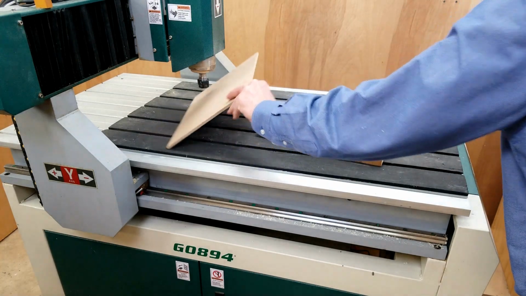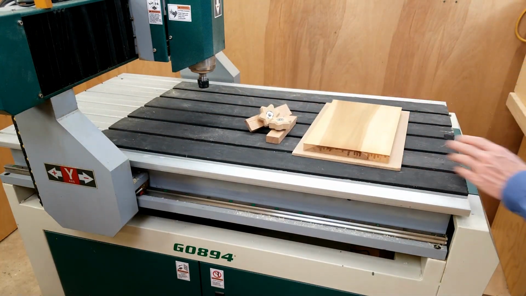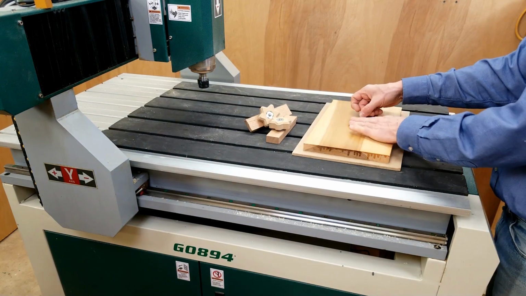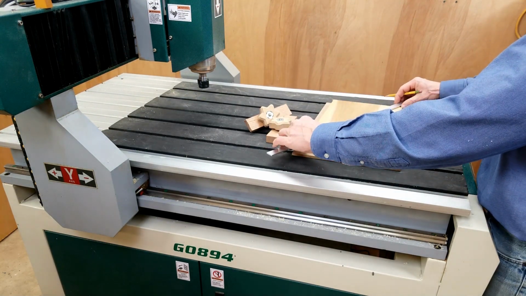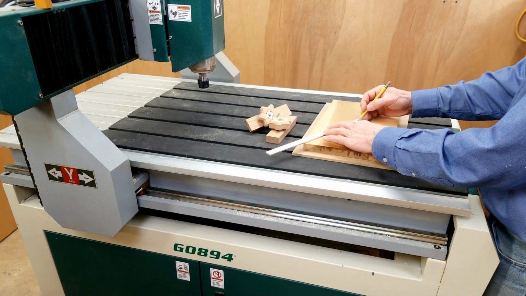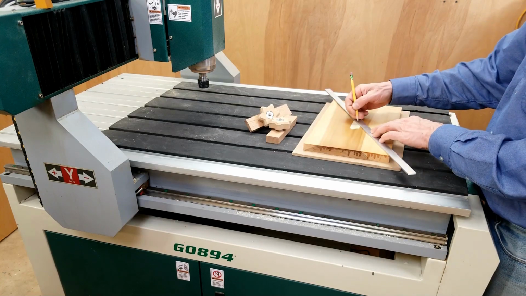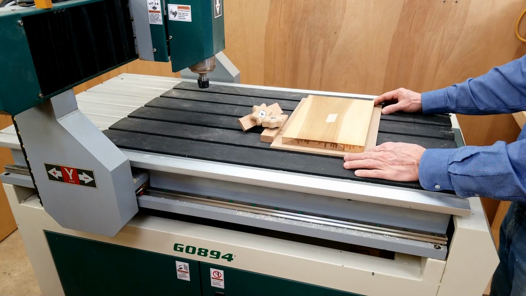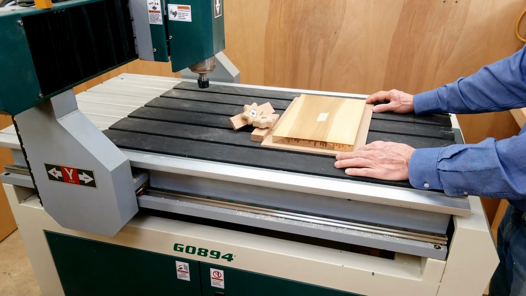For this project, I'm using a piece of poplar, which I pre-finished to make it easier to finish later on. I'm applying a piece of tape to the middle of my project, which I'll draw the center data point on the project. Since I've pre-finished this board, I don't want to draw right on the board itself. I'm also using a piece of 1/4 inch MDF underneath the project so that I can cut through it and not worry about cutting into the bed of the machine.